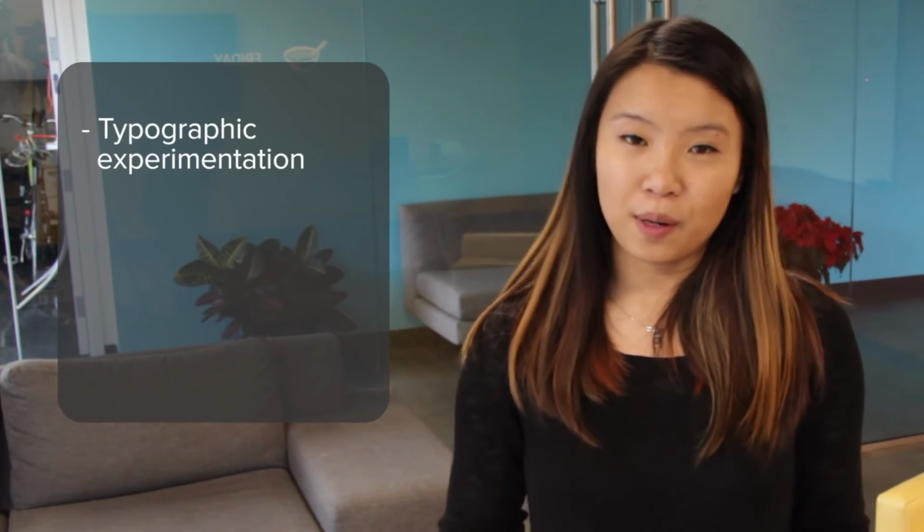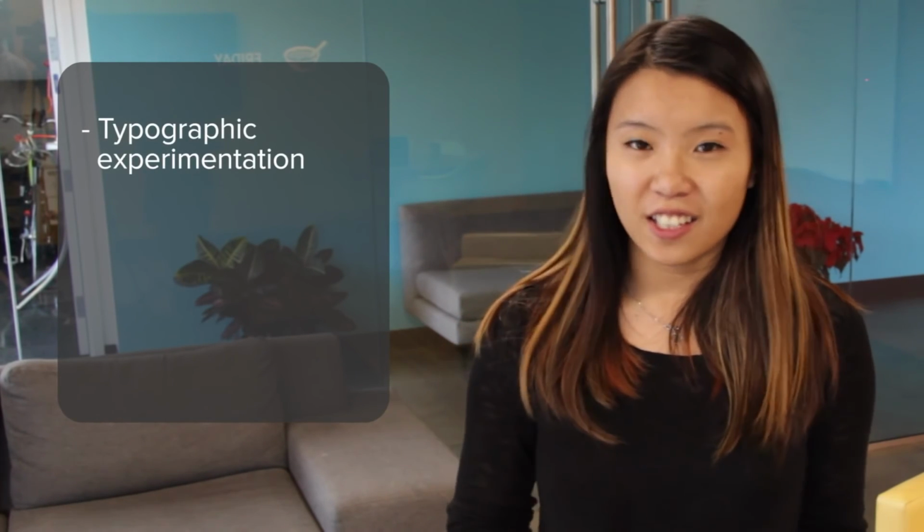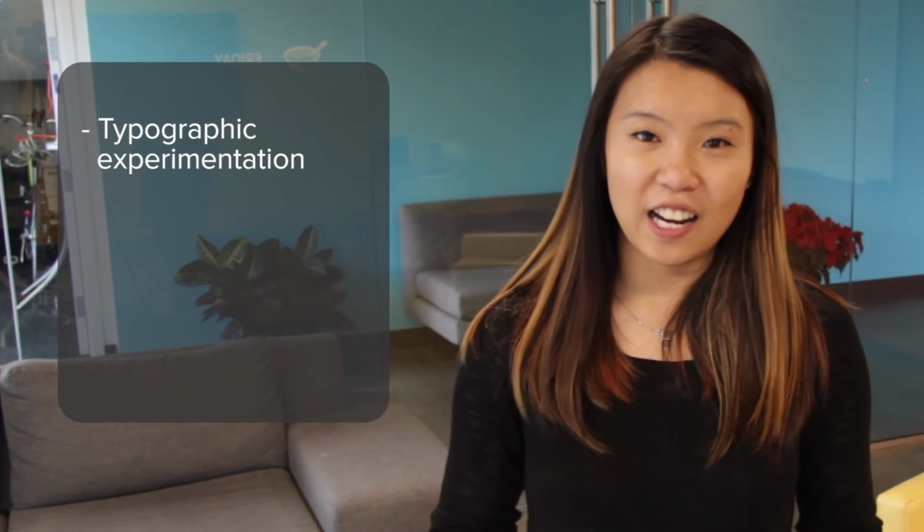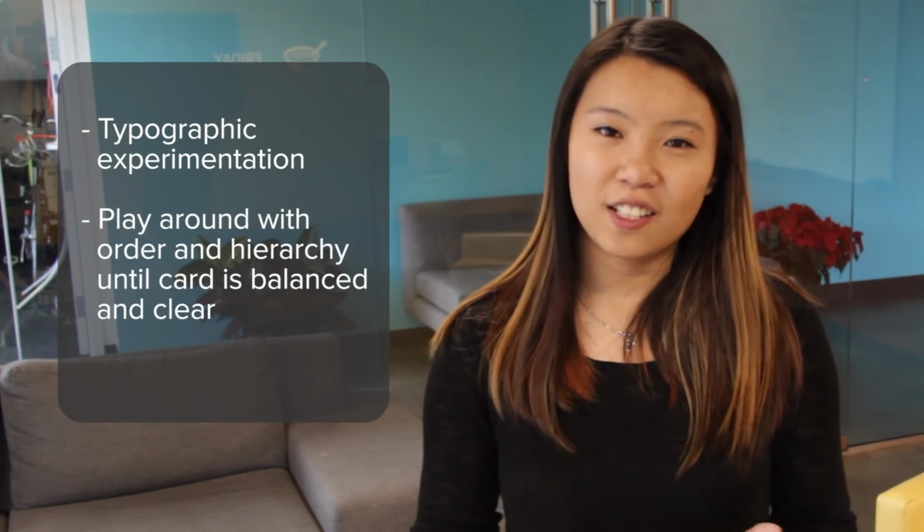A really great way to battle this is to do some typographic experimentation. Take a closer look at your content order and hierarchy and play around with it until your card is balanced and clear. So play your cards right.